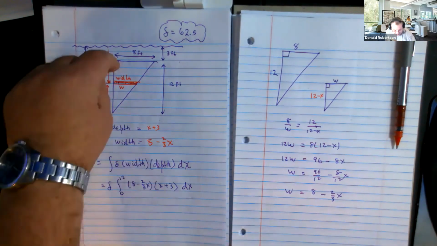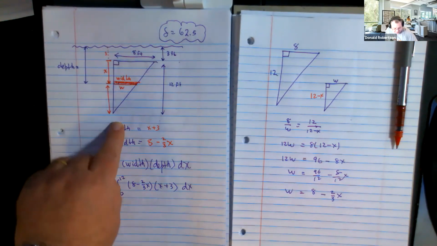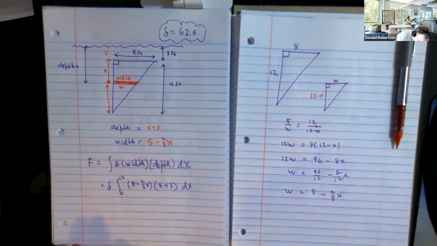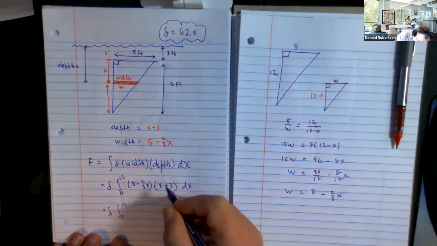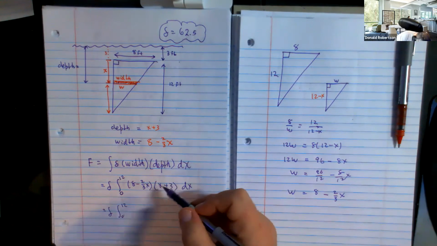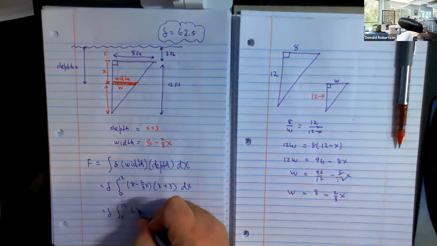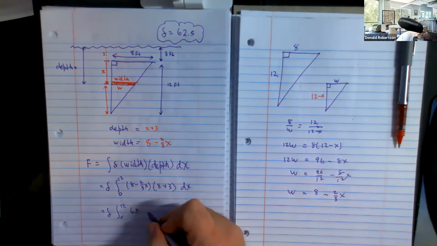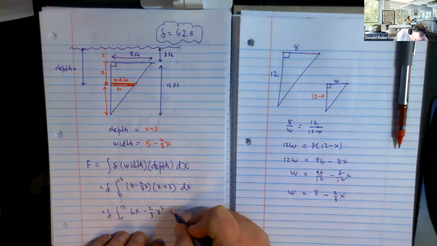So you imagine the width at the top being right at position 0, and the width at the bottom would be at position 12. So that's going to be delta. If you FOIL this out, you get that guy times that guy gets you -2, that gets you 6x. You get a -2/3 x squared, and you get a +24.